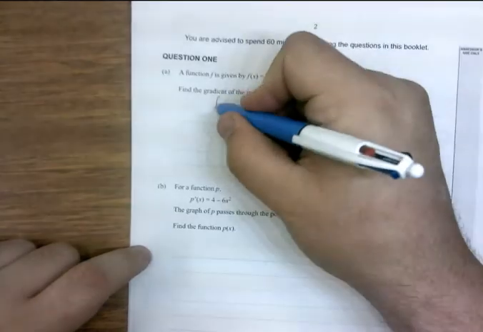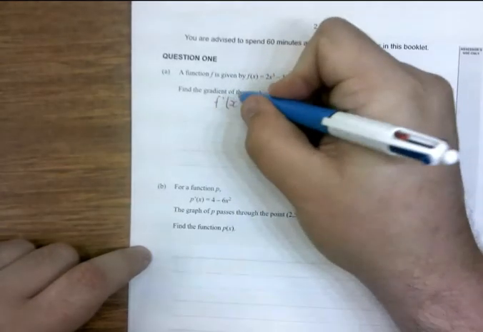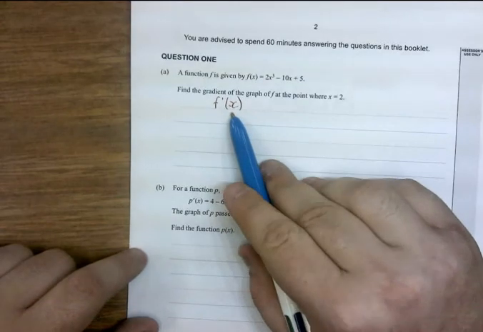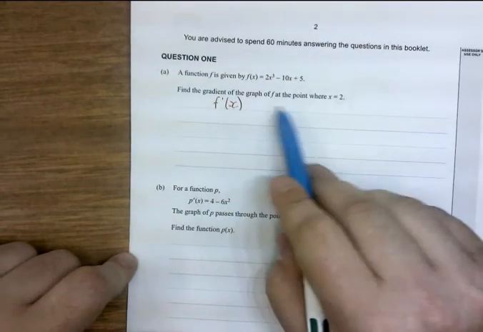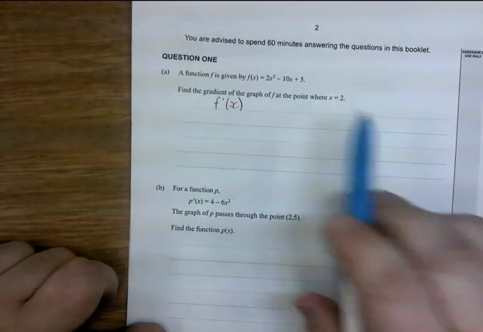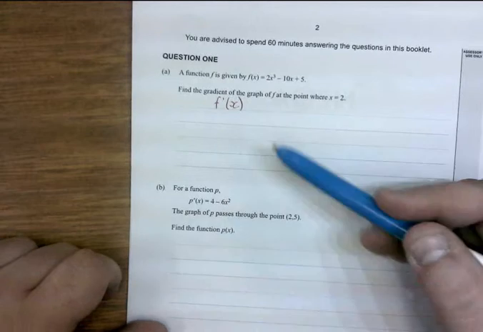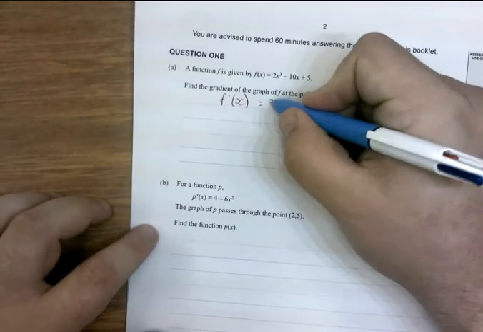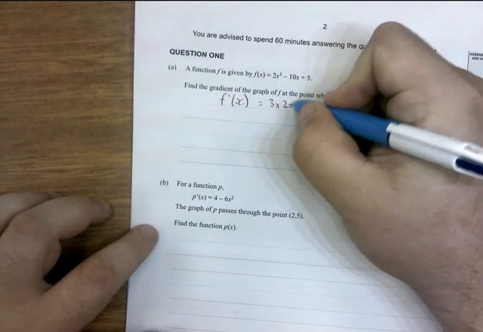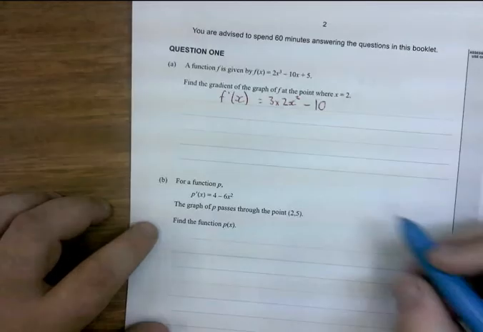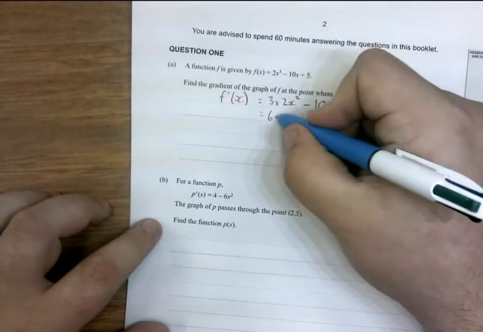F prime of x. It's always a good idea to write your equation as a function of x, so that when you have to put in x is equal to a value later, you can substitute x in for 2 and it'll make it clear what you're doing. So f prime equals the power goes to the front, 3 times 2, x to the power goes down by 1, minus 10, so that's equal to 6x squared minus 10.